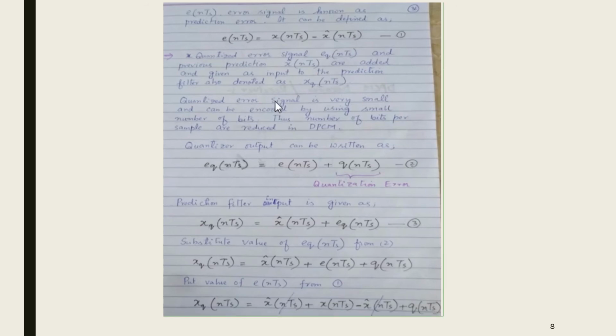The quantized error signal is very small and can be encoded using a small number of bits. Thus the number of bits per sample is reduced in DPCM, which is the main advantage of DPCM as compared to pulse code modulation. The quantizer output can be written as eq of nTs equals e of nTs plus q of nTs.